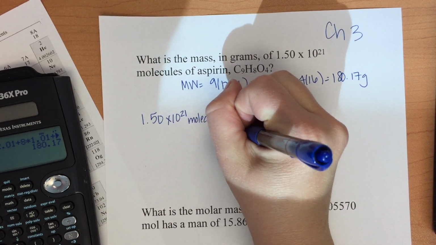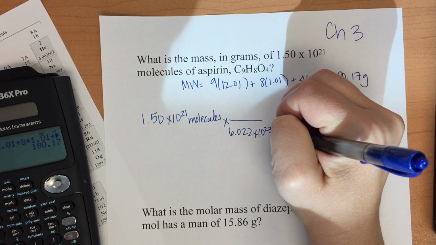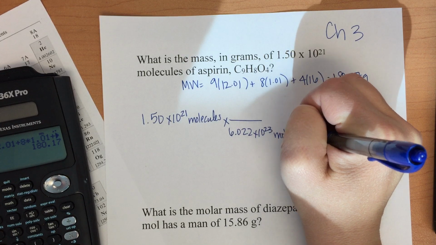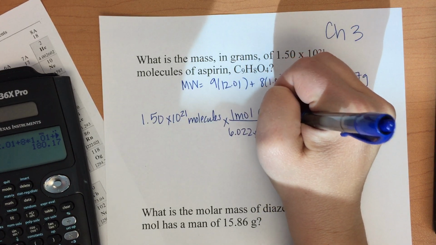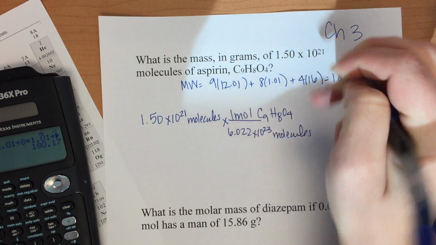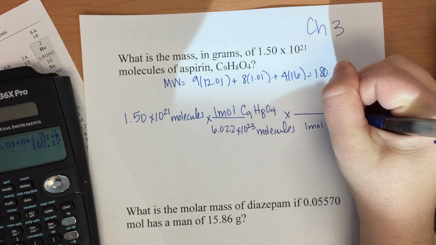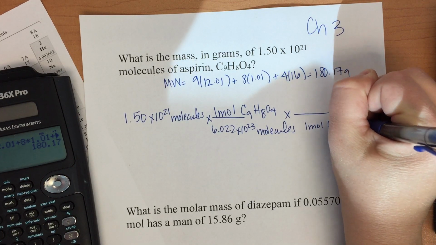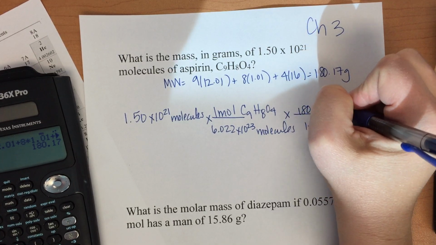So there are 6.022 times 10 to the 23rd molecules in 1 mole of aspirin, which is C9H8O4. Now we have the molecular weight, so we know in 1 mole of C9H8O4, we have 180.17 grams.